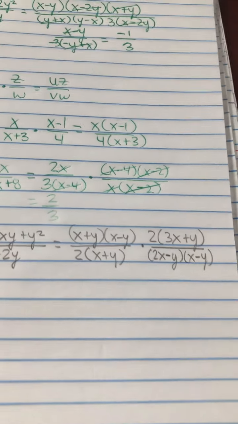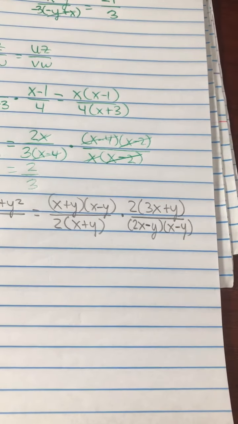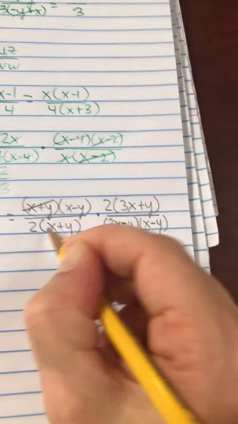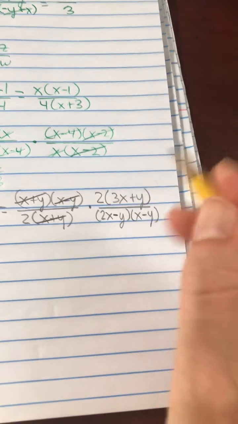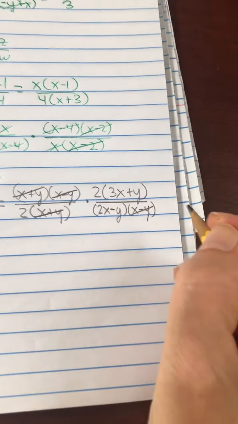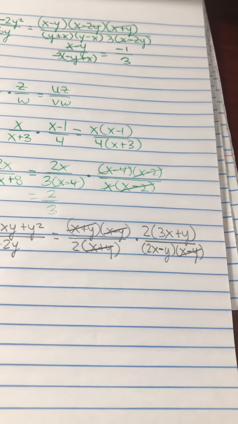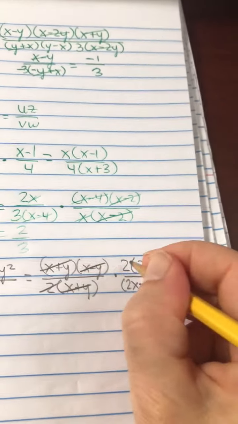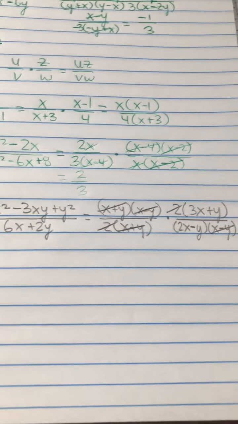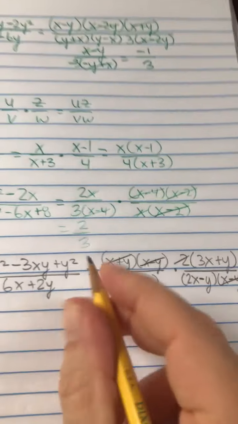All right, what can we cancel out? We can cancel out x plus y. We can cancel out x minus y. And, oh, we can cancel out the 2's. So you're left with 3x plus y over 2x minus y.